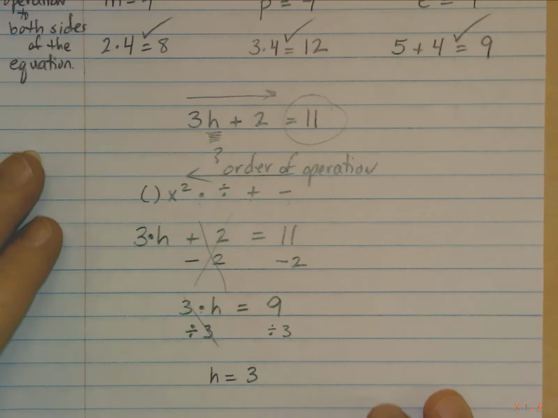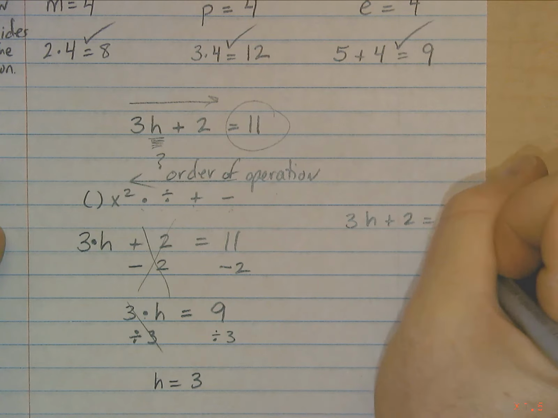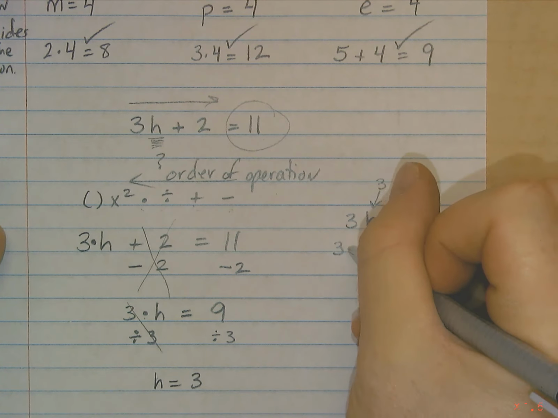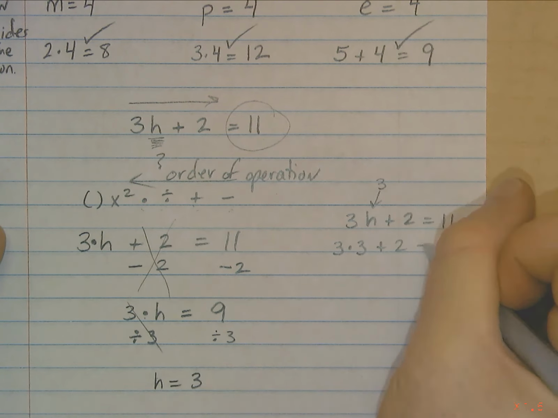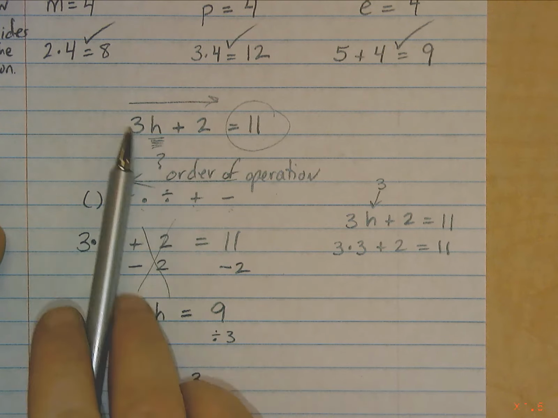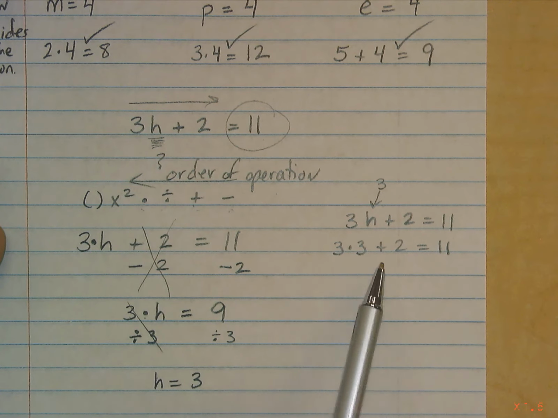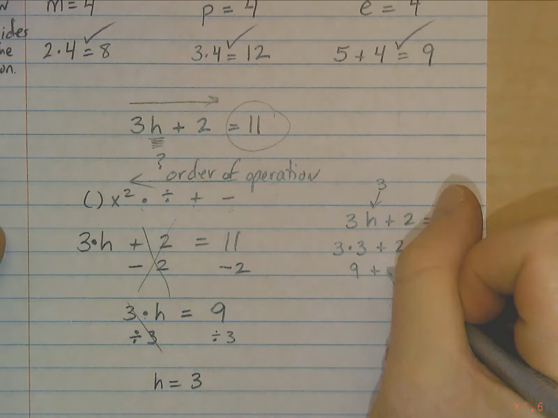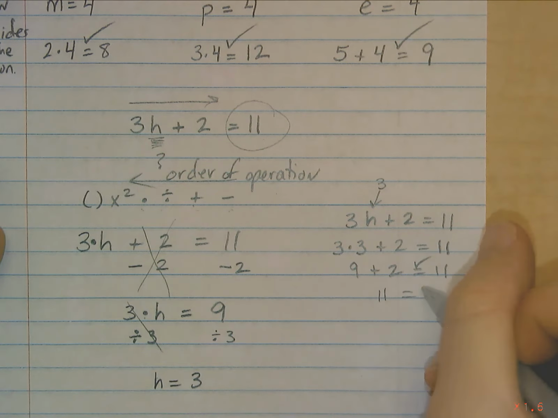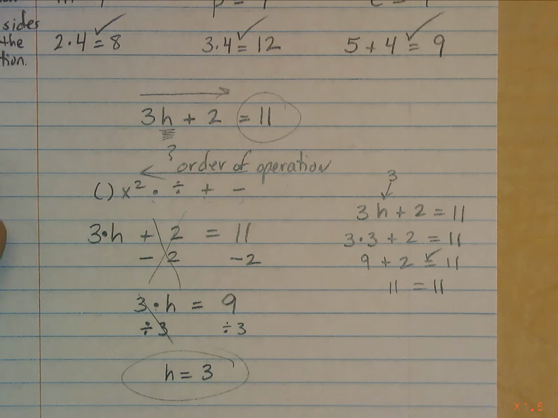And so how do we check this? Very simply, go back to your equation in the beginning, plug that 3 in where h is, and see if it works. Does 3 times 3 plus 2 equal 11? Utilizing the order of operations the correct way, like we normally would, doing multiply and divide before you add and subtract, 3 times 3 is 9. Does 9 plus 2 equal 11? Yes, it does. 11 does equal 11. We are good to go. 3 is the perfect solution for h.